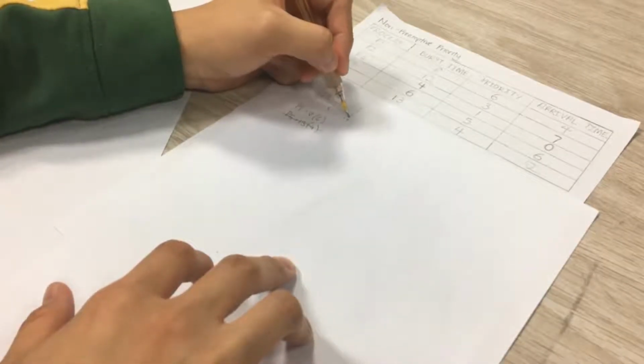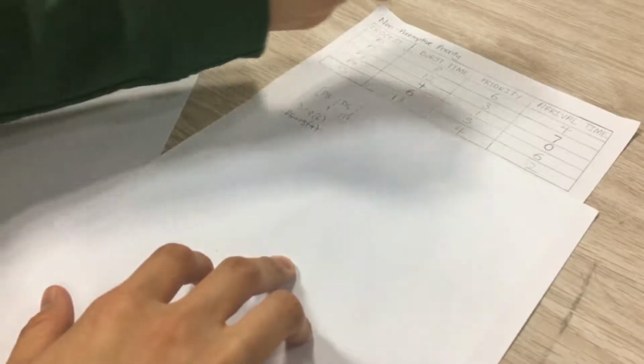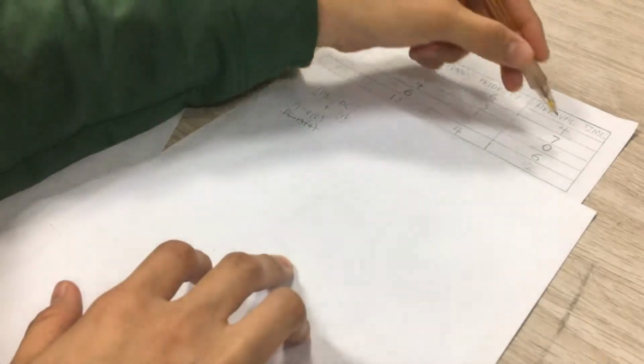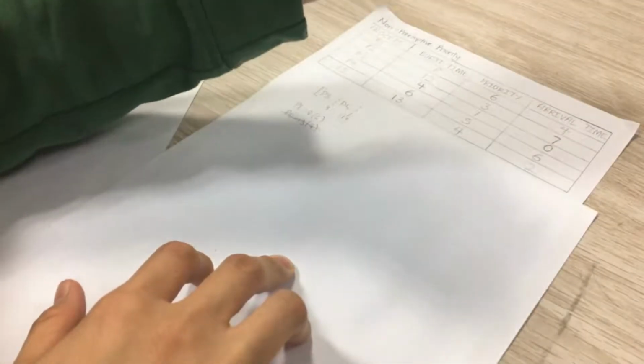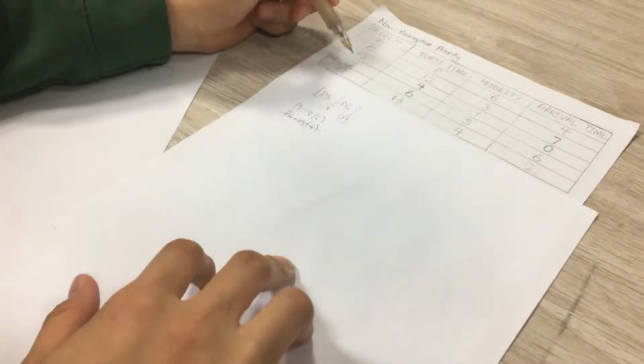Now the processor is at 17, and all the processes are in a ready state, so you can just write everything down.